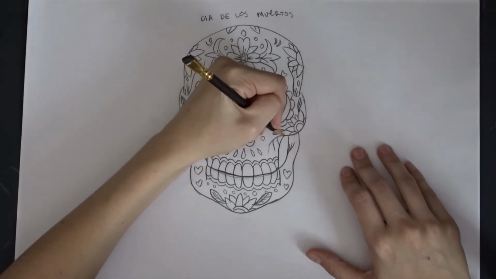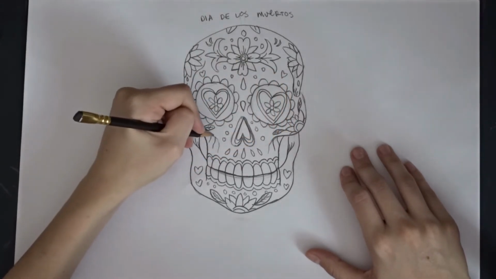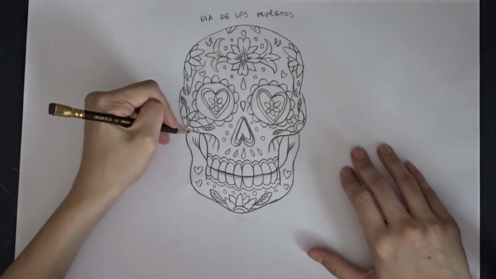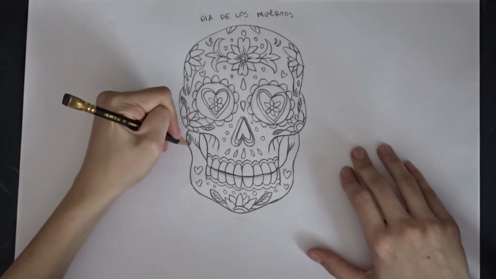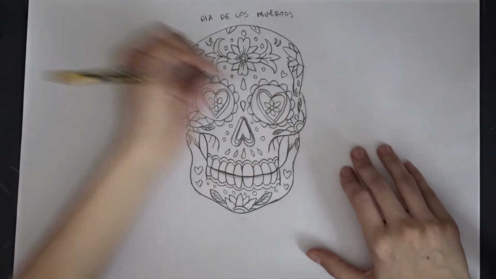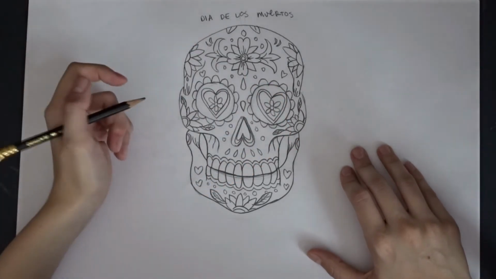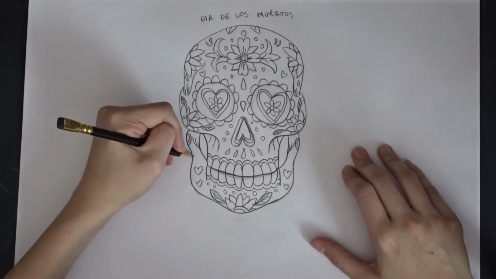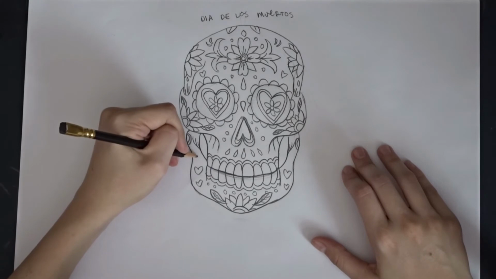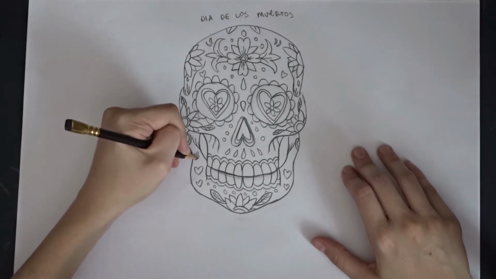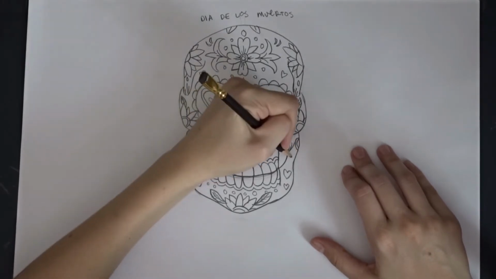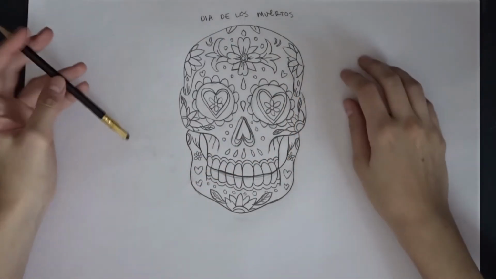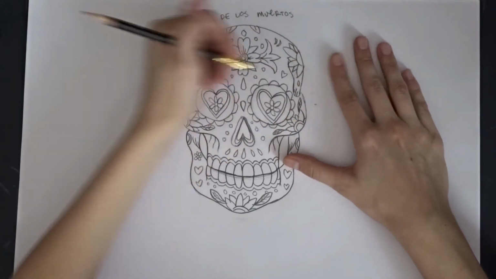If you guys have seen the movie Coco, you'll know that there's a whole lot of important things behind Dia de los Muertos. If you haven't seen the movie, I recommend you go watch it. If you have Disney Plus, I'm pretty sure it's on there. We're gonna add little baby flowers right here. Baby flowers. Yay! All right.